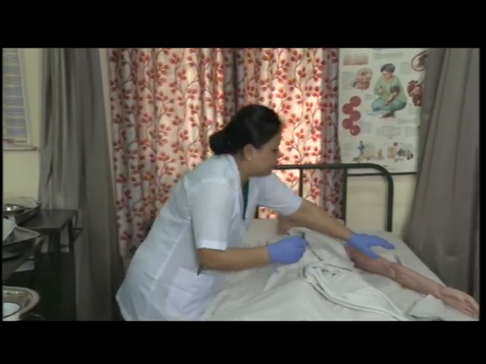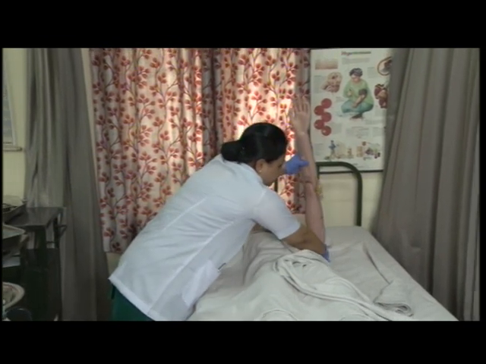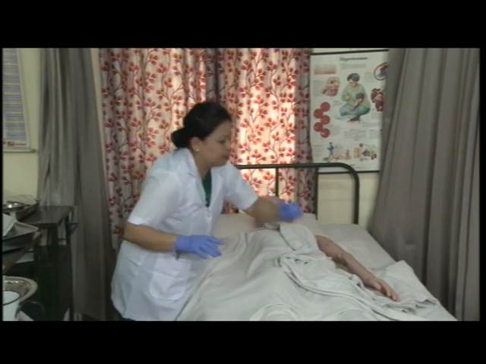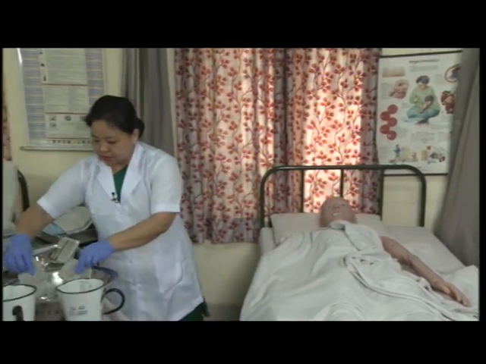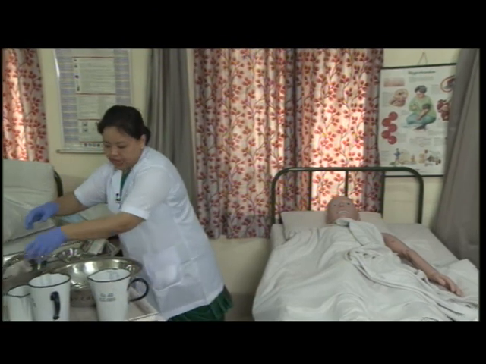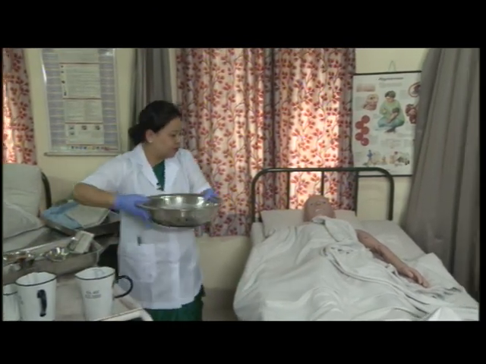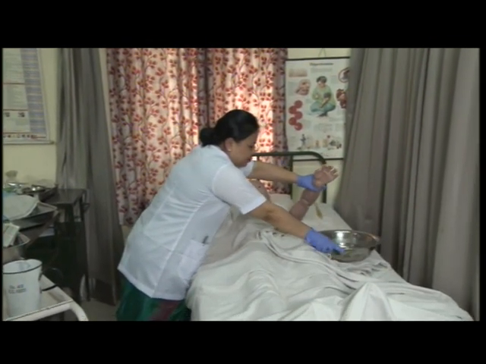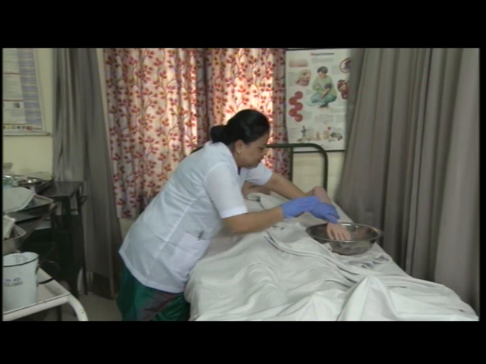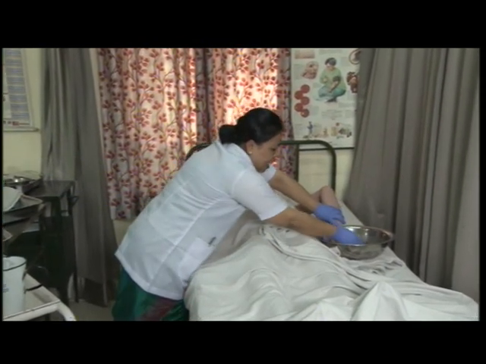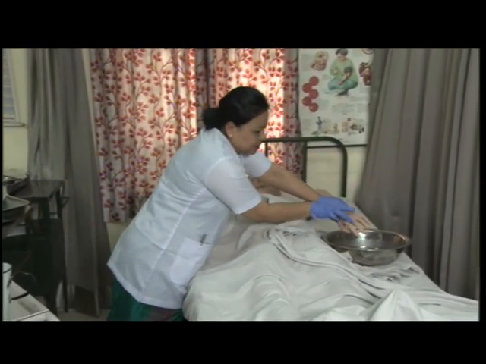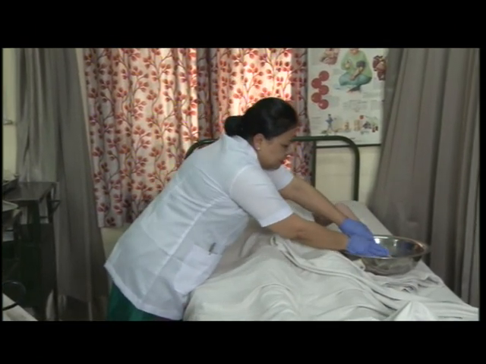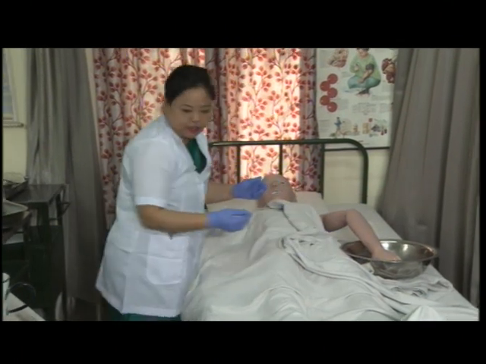Now what we have to do, we have to fold the towel, then take this basin and place it like this, then dip the hand and wash the distal areas, because these are the areas where there are chances for the accumulation of dirt.